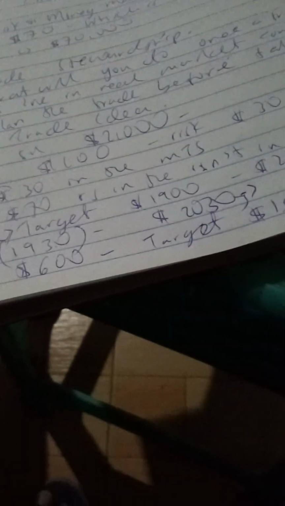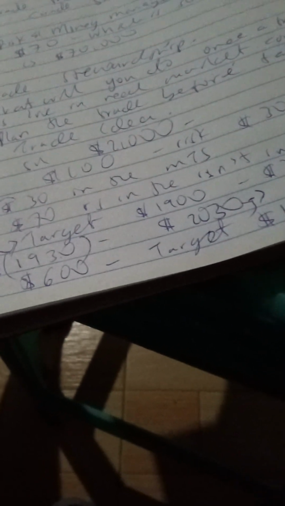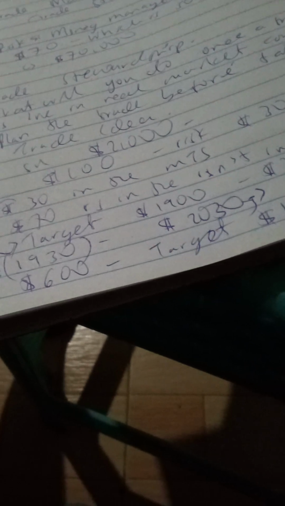I'm not putting this money in MT4, only the risk allocation amount in my MT4. So pretty much 1930 minus 600, or 2030 minus 600.